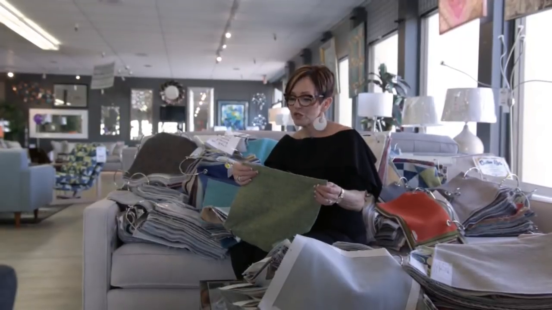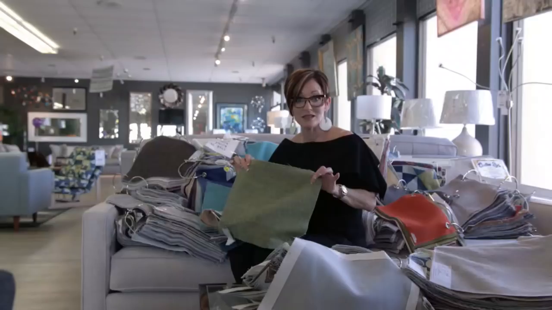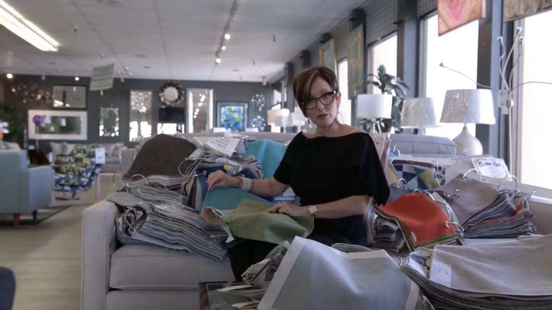So on your fabrics too, you're gonna find this is code S for cleaning, which means you can steam clean this. You know, Stanley Steamer, bring them in and have them clean it. If you see a W, it means it's washable.